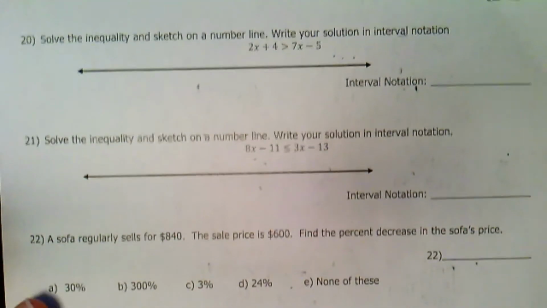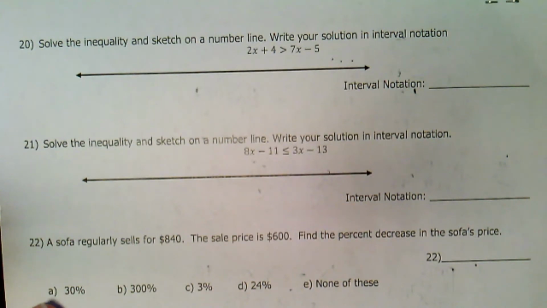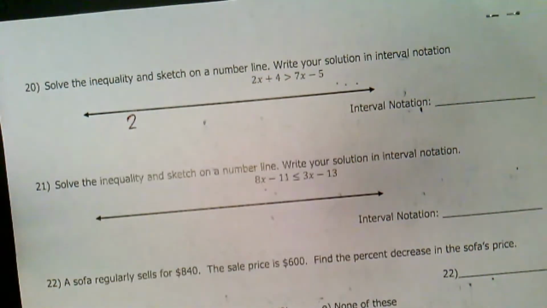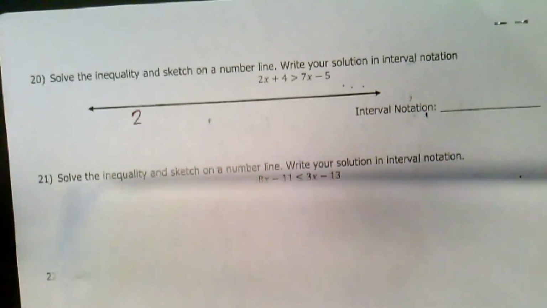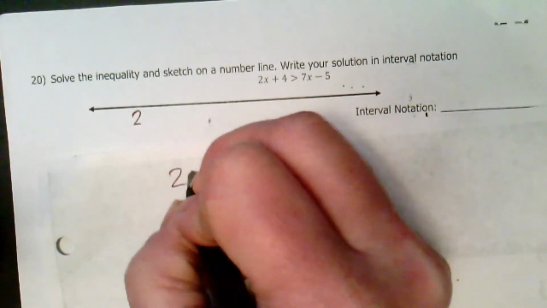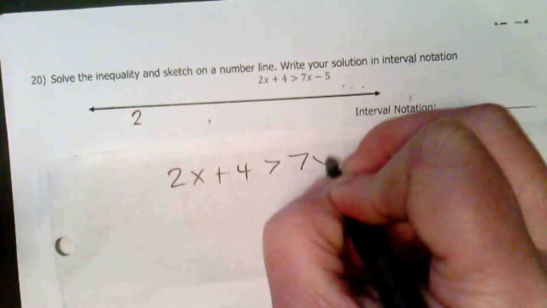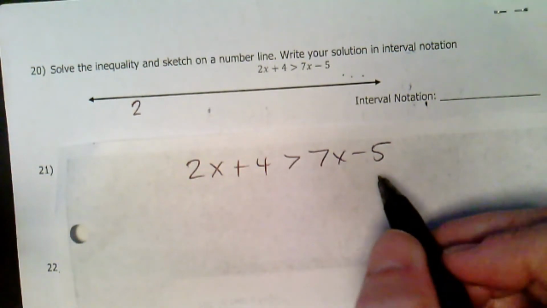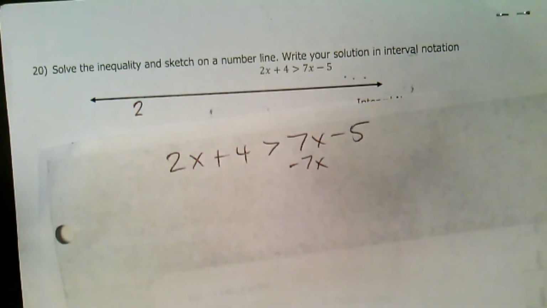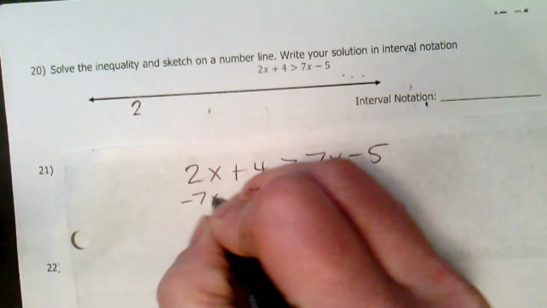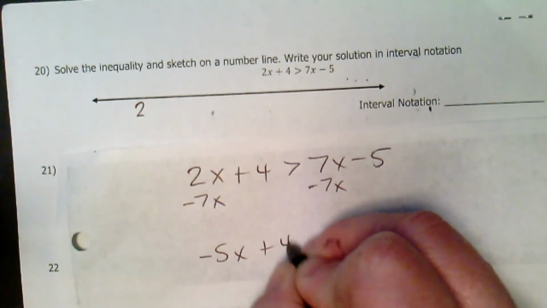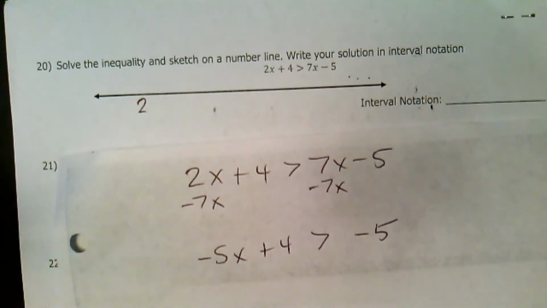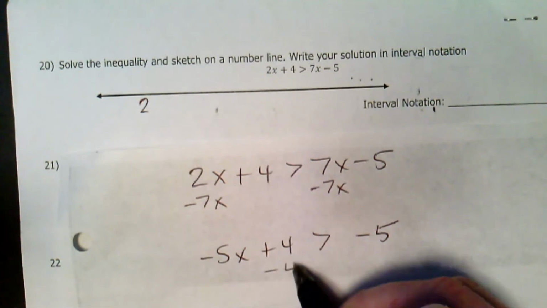Alright, number 20. Solve the inequality and sketch on a number line. Write your solution in interval notation. Actually, let me do this on a piece of paper so we don't mess up our number line. We have x's on both sides. I'm going to subtract on this side. I'm solving it just like it's an equal sign, making sure I keep this. Minus 4.